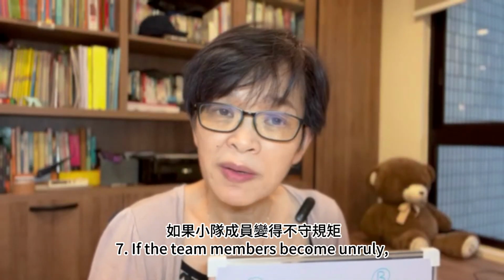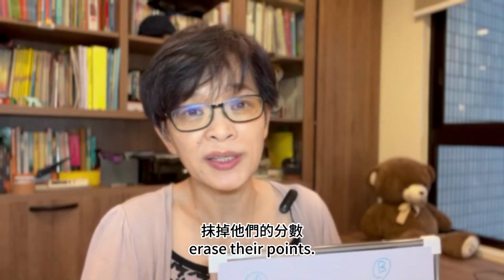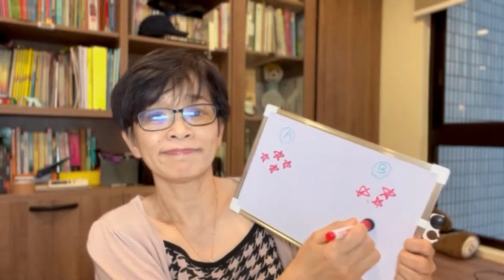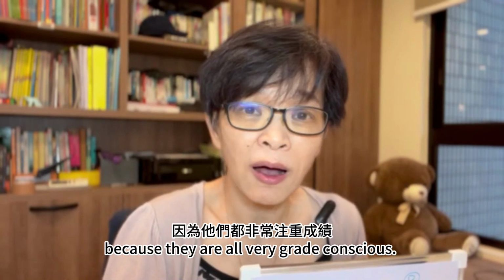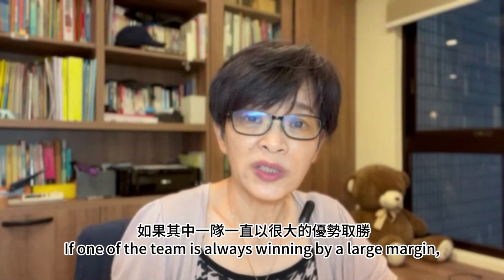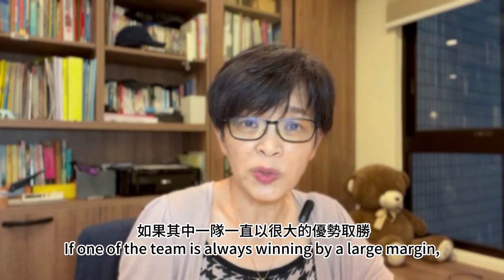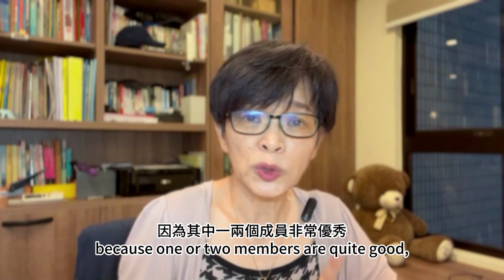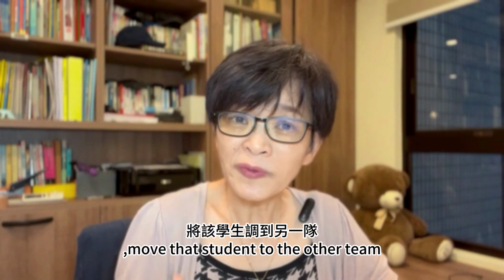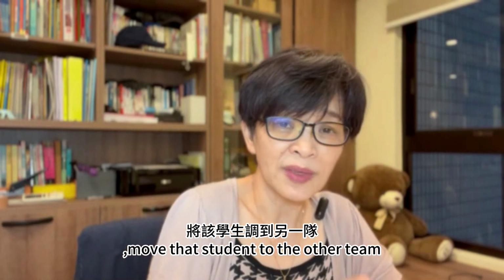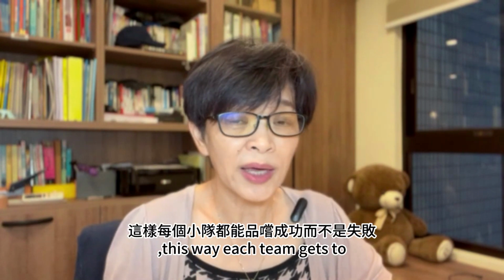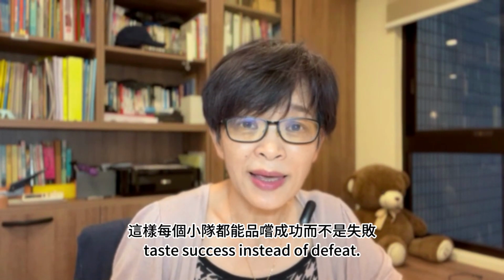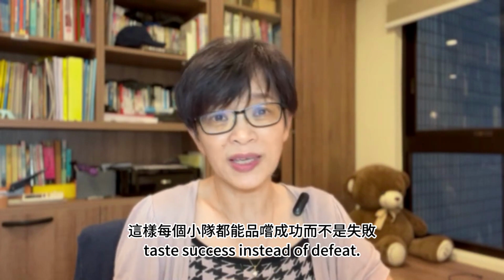7. If the team members become unruly, erase their points. This will create a lot of pressure on each member because they are all very grade conscious. 8. If one of the team is always winning by a large margin because one or two members are quite good, move that student to the other team and change his or her seat every other day. This way, each team gets to taste success instead of defeat.